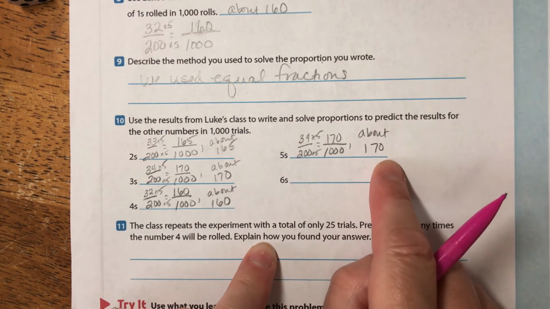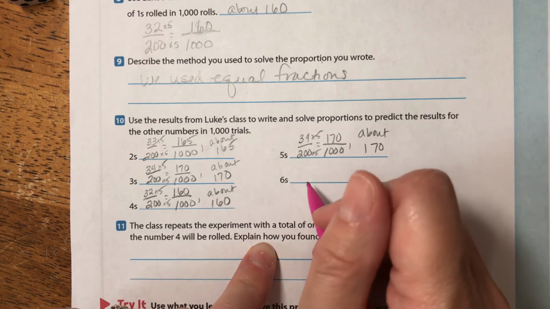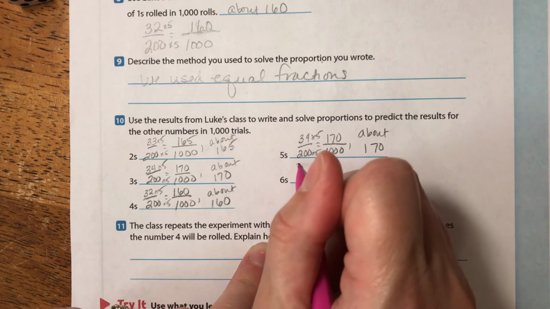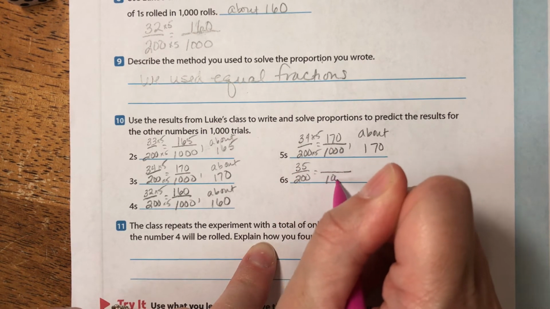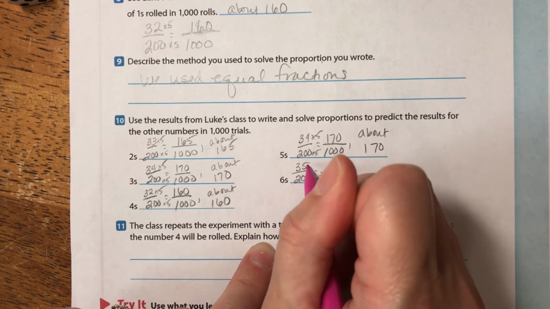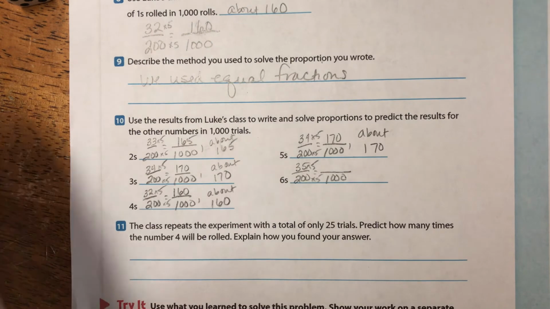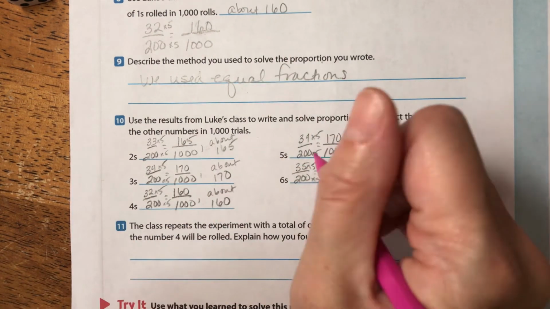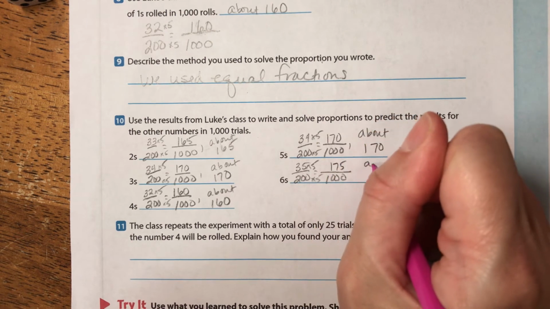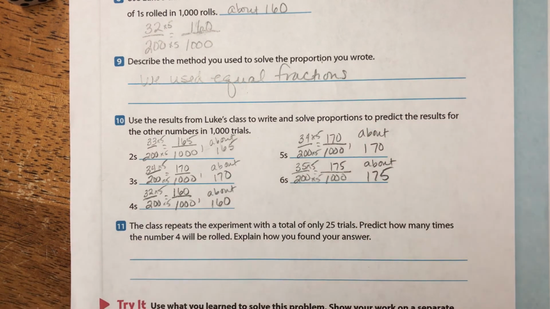Will he absolutely get it that many times? No, but will it be close? Yeah, maybe. Okay, so 6 is 35 out of 200, equal to something over 1,000. Times 5 times 5. I already did 35 times 5. No, I didn't. I thought I did. Okay, 35 times 5, 175. So he will get a 6 about 175 times.